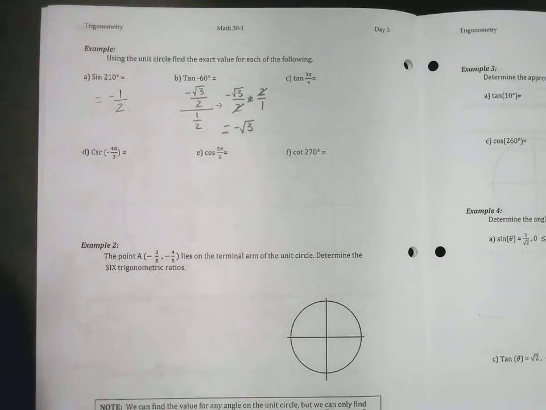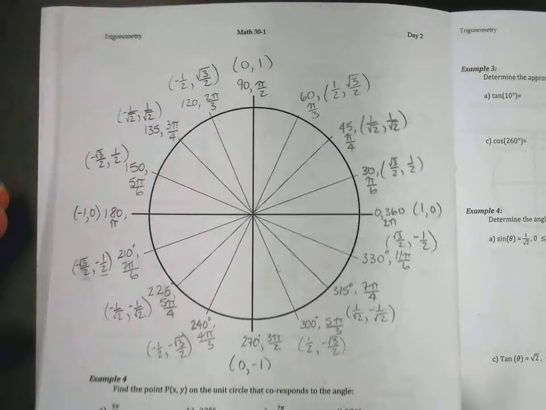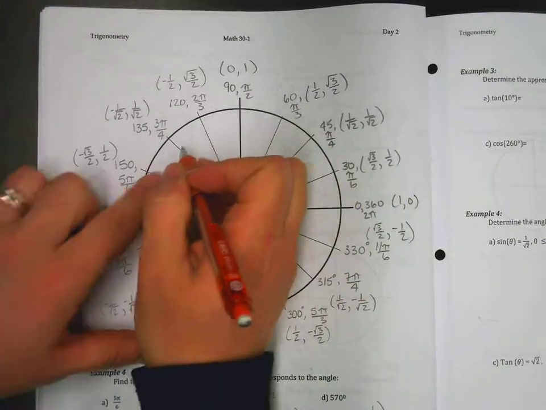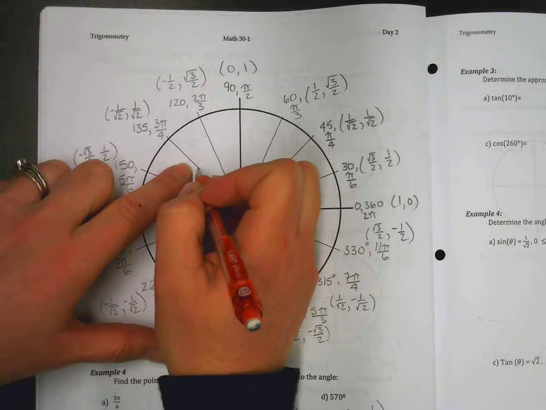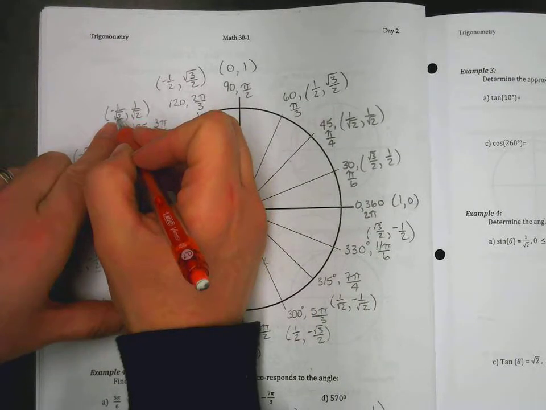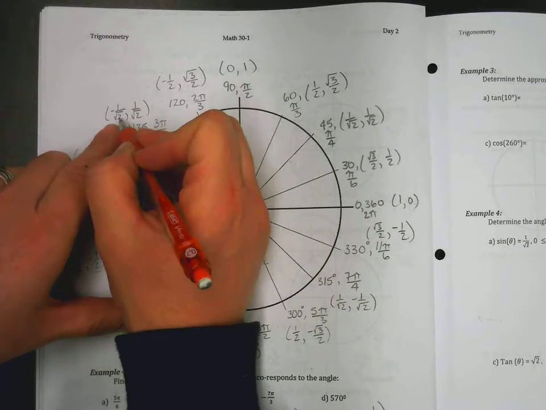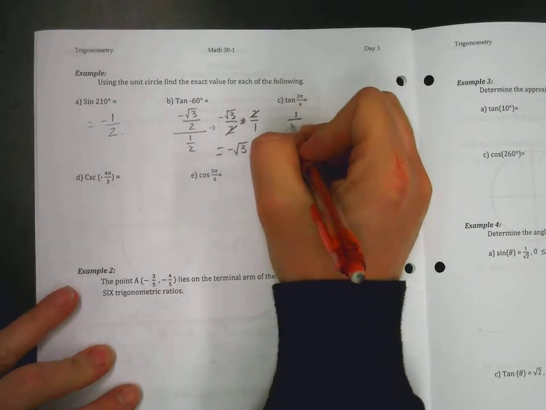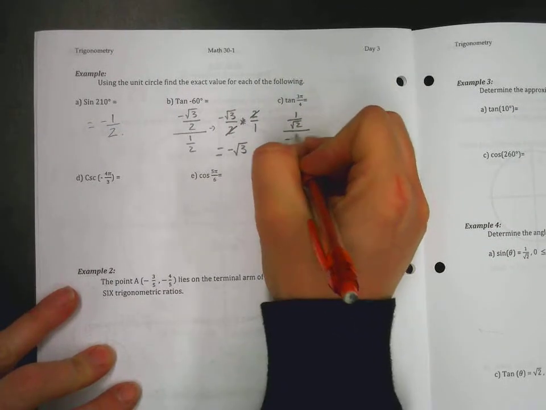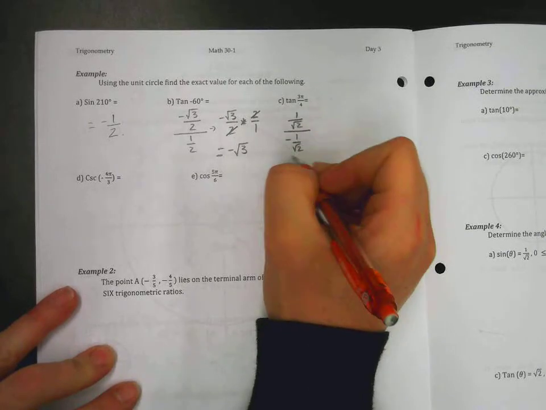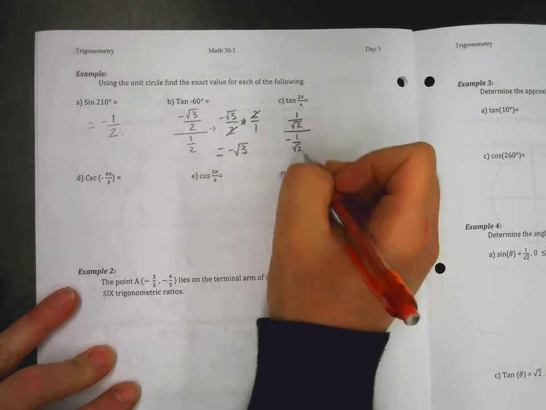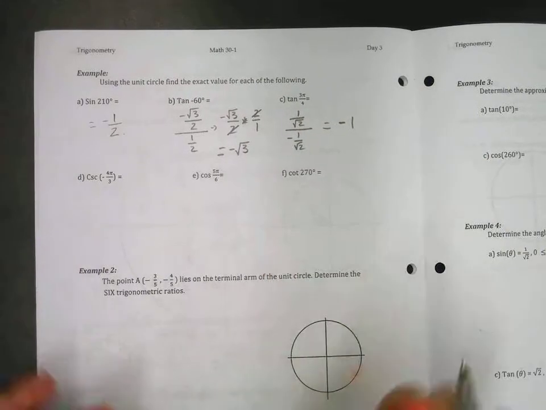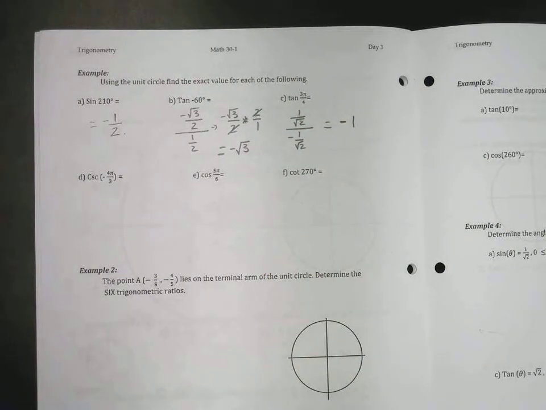Tangent of 3 pi over 4. Well, 3 pi over 4 is, I'm going to rotate in this direction. Here, tangent means sine over cos, or y over x, so 1 over root 2 divided by a negative 1 over root 2. Well, here I'm taking something by its own self, and anything divided by itself is always 1. But because this is negative, I'm going to get a negative 1.